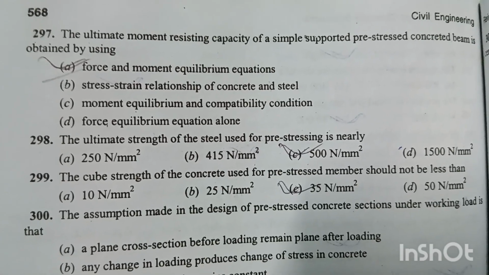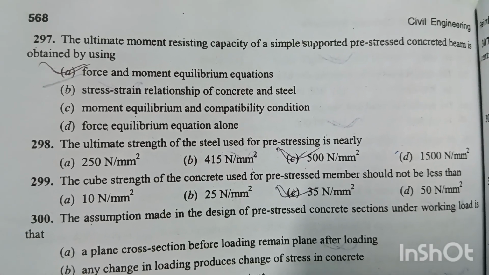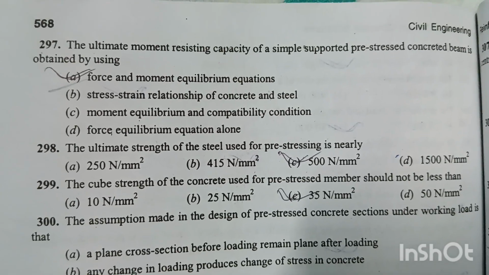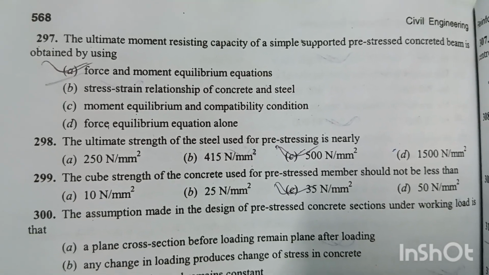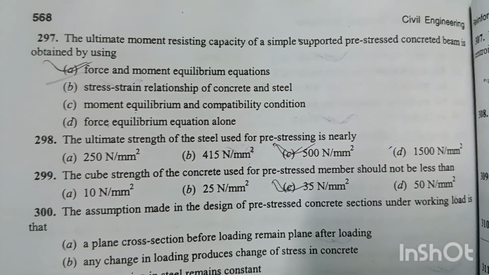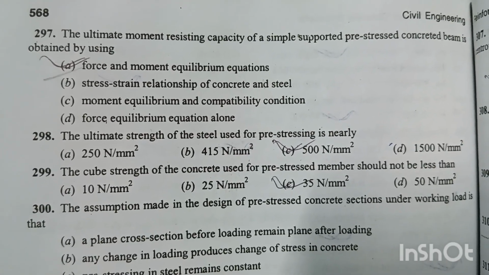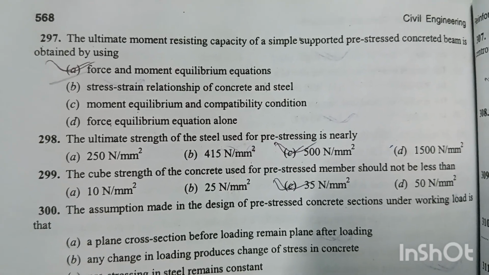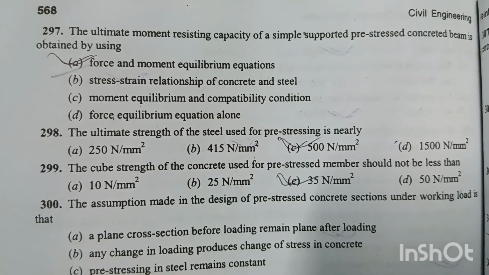Question number 298. The ultimate strength of the steel used for pre-stressing is nearly. Option D is right answer. 1500 Newton per millimeter square. Question number 299. The cube strength of the concrete used for pre-stressed members would not be less than 35 Newton per millimeter square. Option C is right answer.